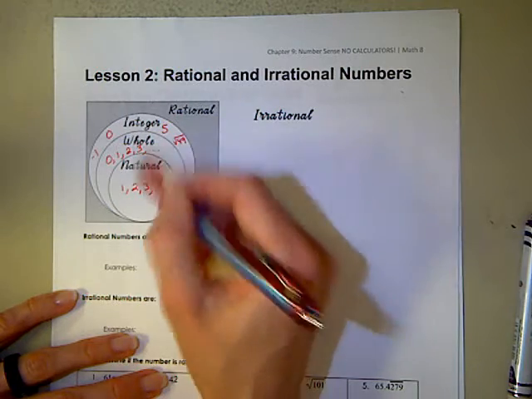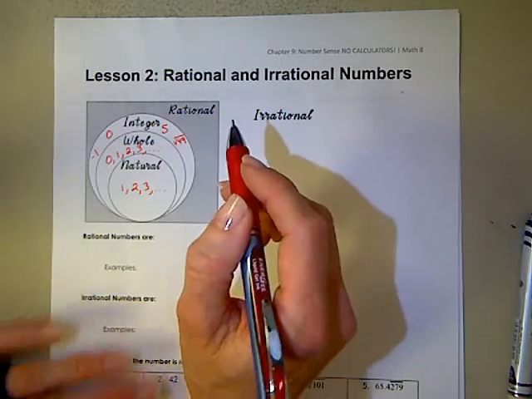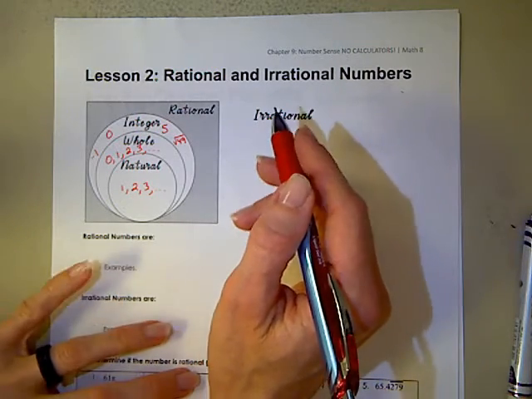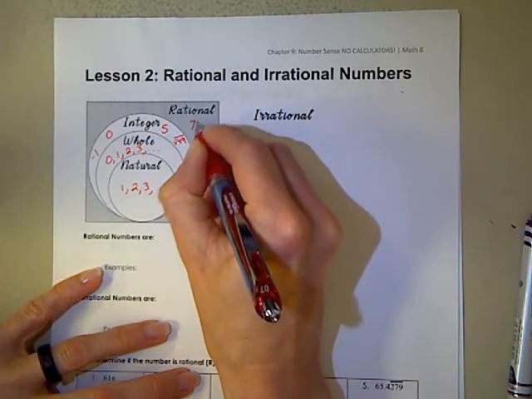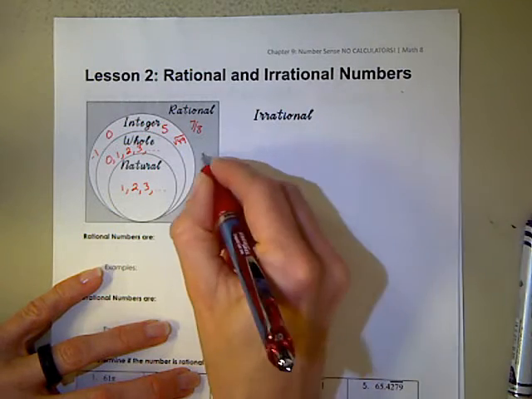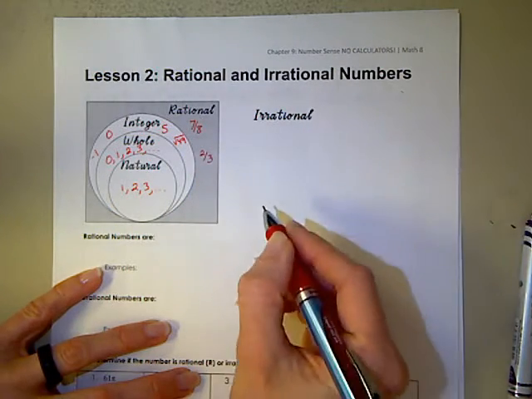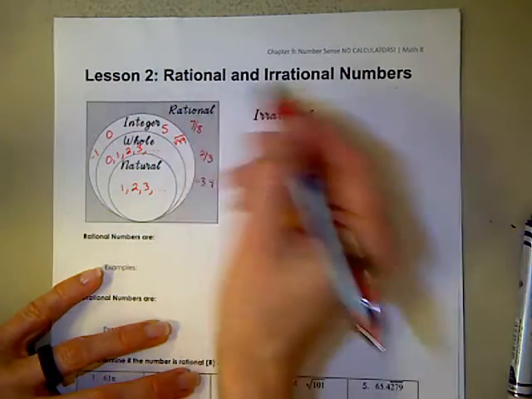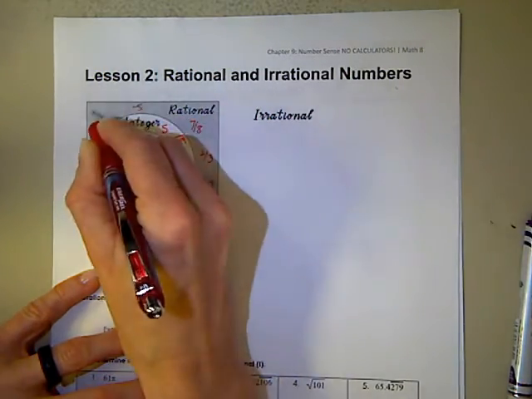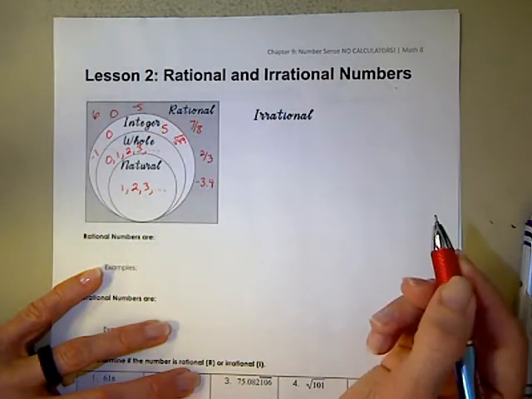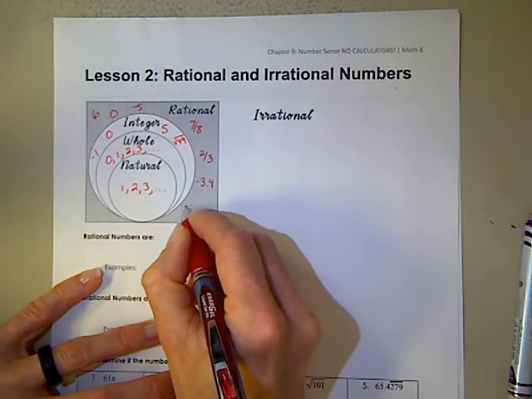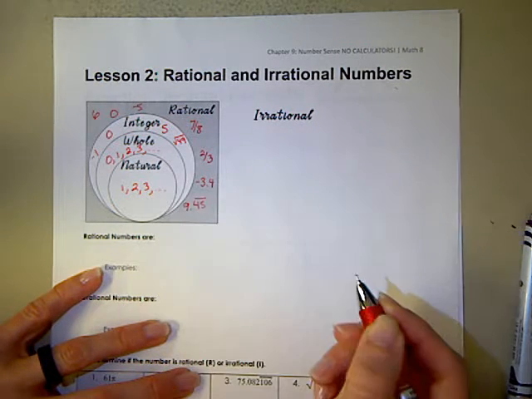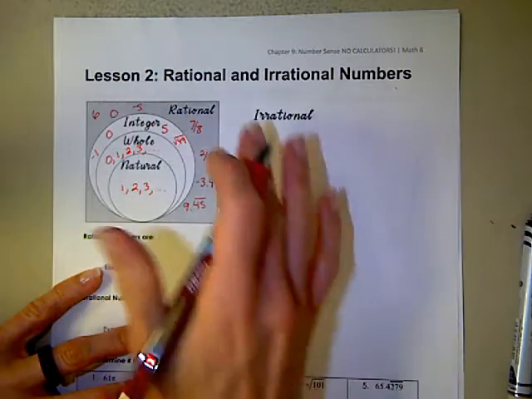Rational numbers are all of these, plus you can have decimals, but the decimals have to stop or be repeating. So 7/8 would work, 2/3 would work, -3.4. You've got your regular numbers of like -5, +6. You can have a 0, and then a decimal that repeats like 9.45 repeats. Okay, so these are all rational numbers.